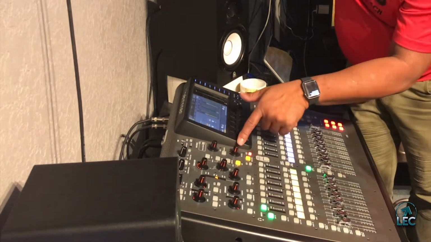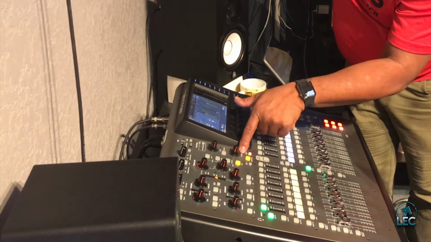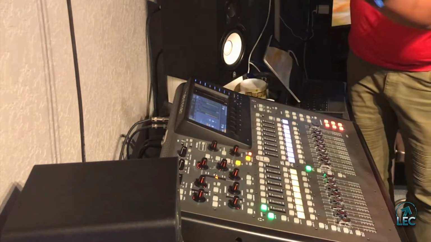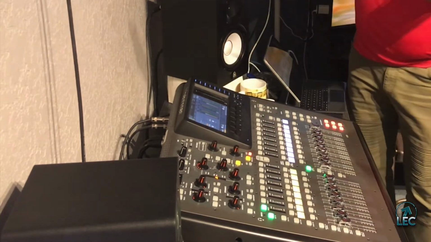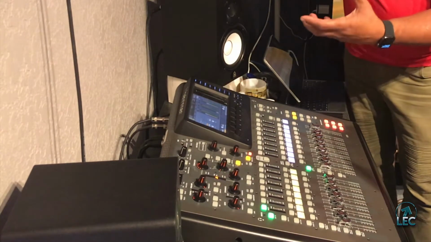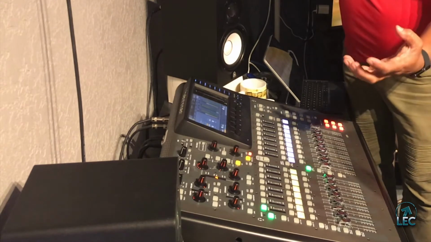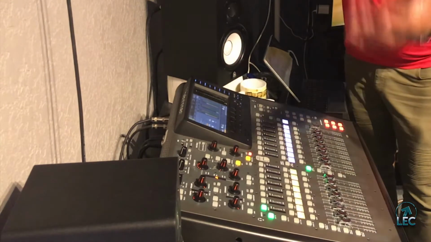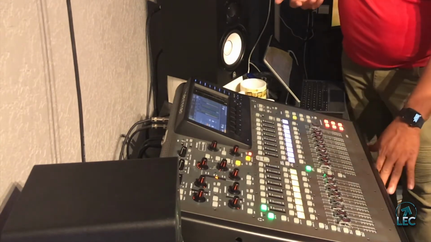Here is pan balance. You know what pan is? Pan is left, right. Pan to the left, pan to the right. It's a stereo board. We run it in stereo. Okay? So we have left and right.